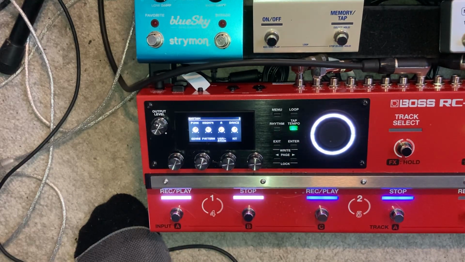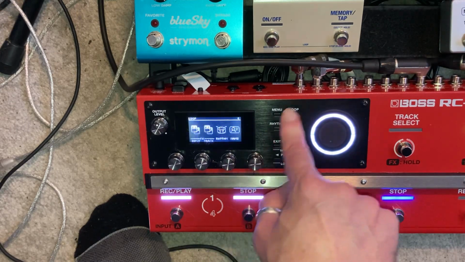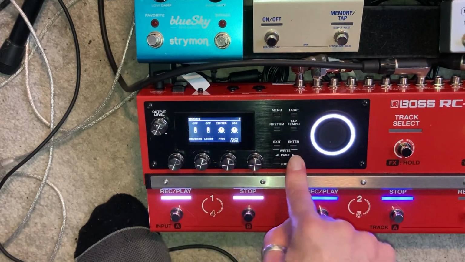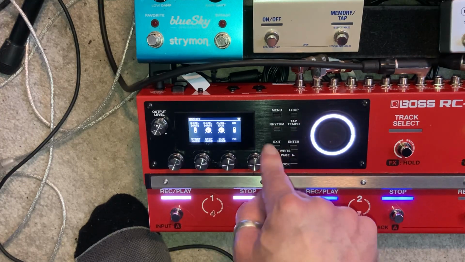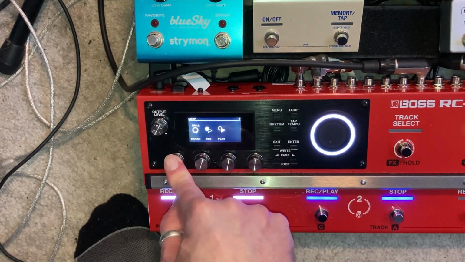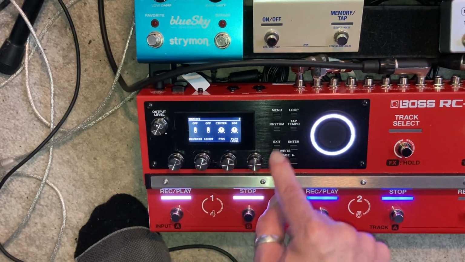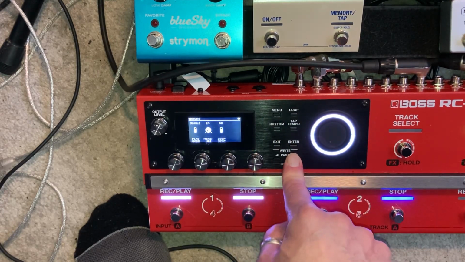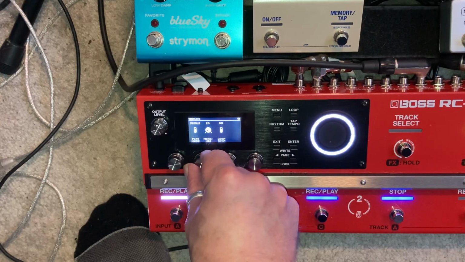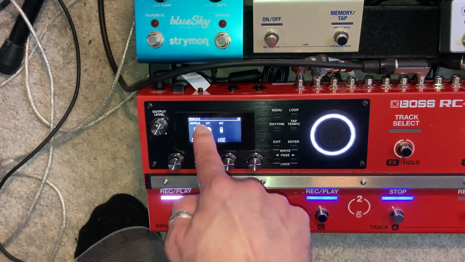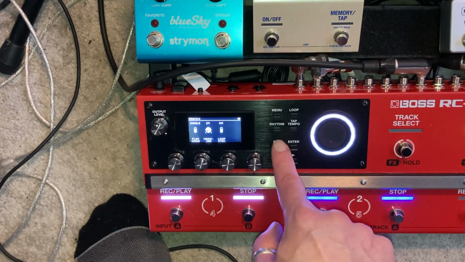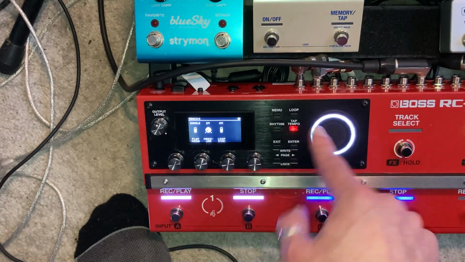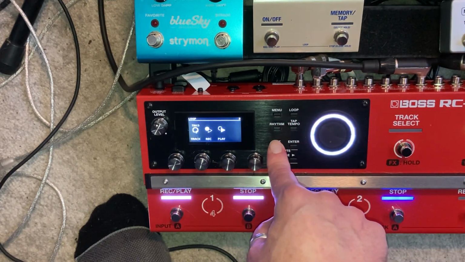I'm also going to now set the measure length for track 3 to 24. That's what I want, because it's double the speed. I normally want 12, but this one's double the speed.